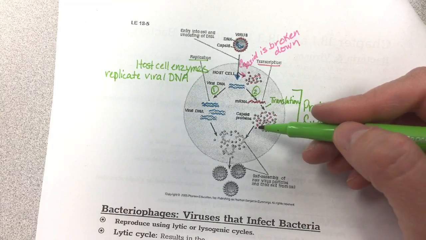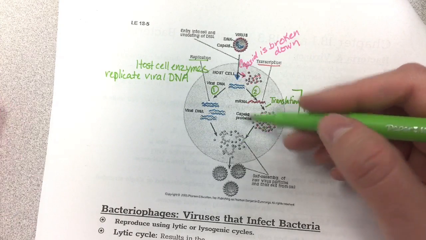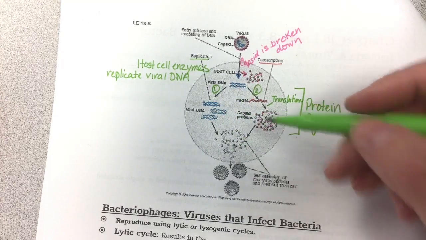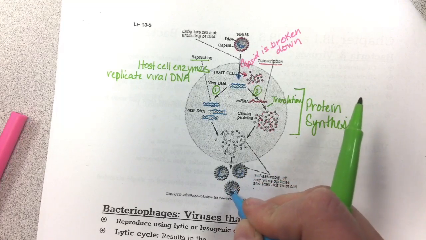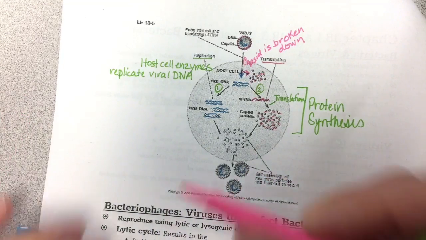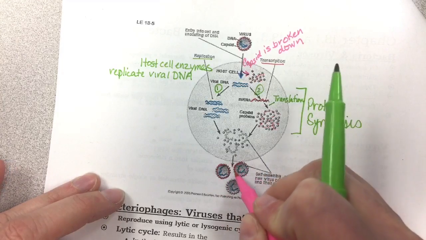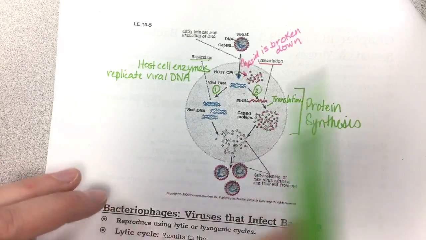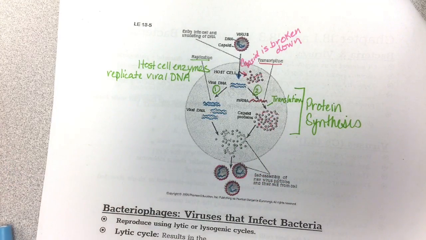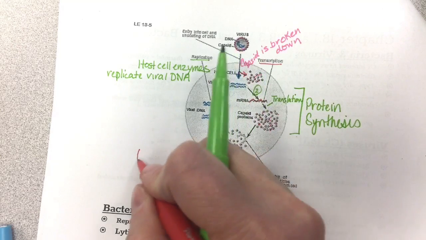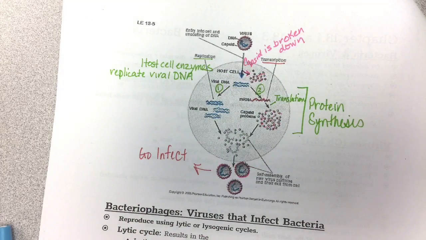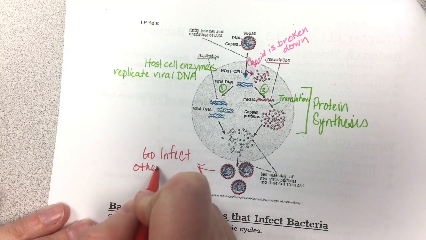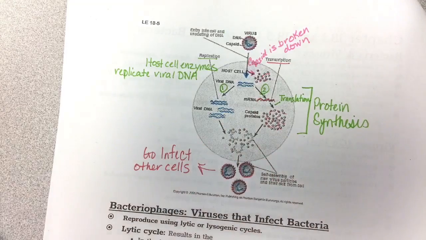Then all the DNA and the capsid proteins come together to make your new viruses. Your new viruses have the genetic material and they have the capsid, and these can now go infect other cells.